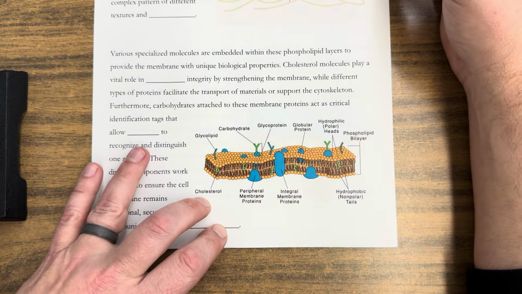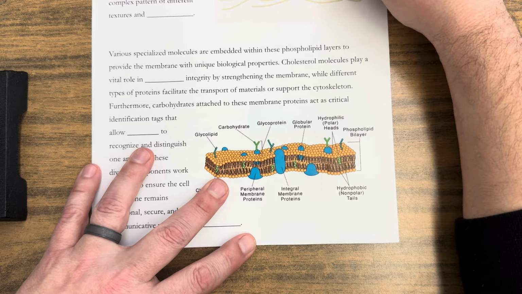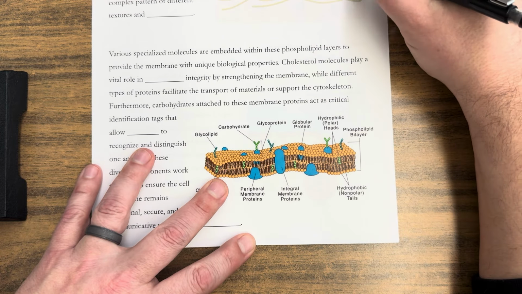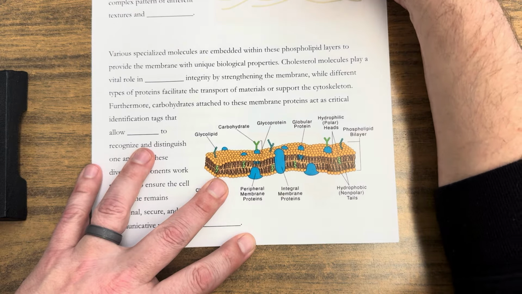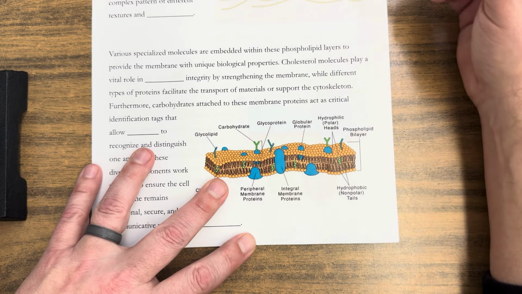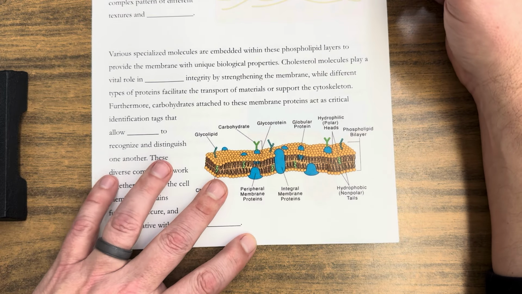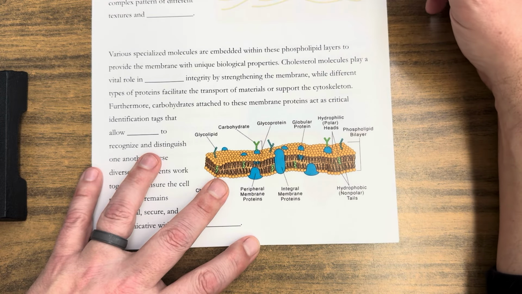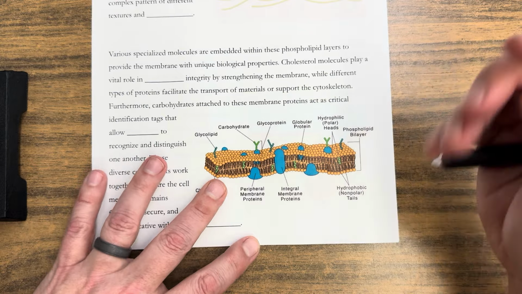So you've got, let's see, carbohydrates here, these little branches that can communicate with other cells or send messages to and from other cells. You've got your embedded proteins, which we already talked about. That's in the blue.